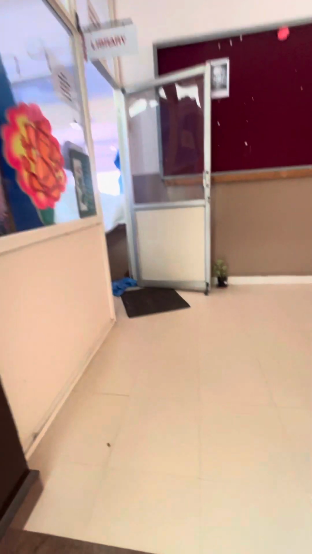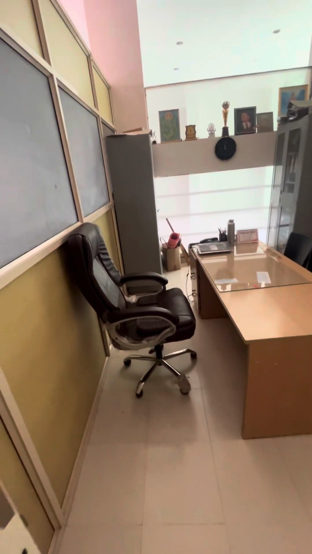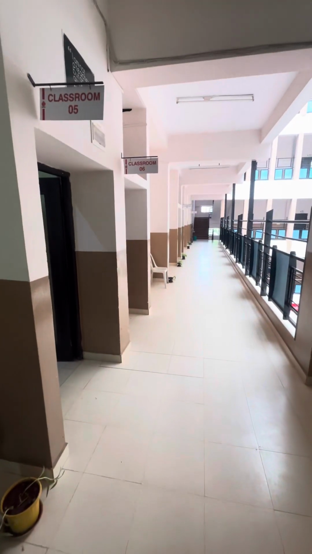Now we move on to the second floor. Again you can see ragging and other displays on each of the floors. Now we move on to the second floor of the institution. This is the library of the campus, notice board, the room for the physical director, followed by, we have finished 4 classrooms in that floor. Now we move on to other classrooms.